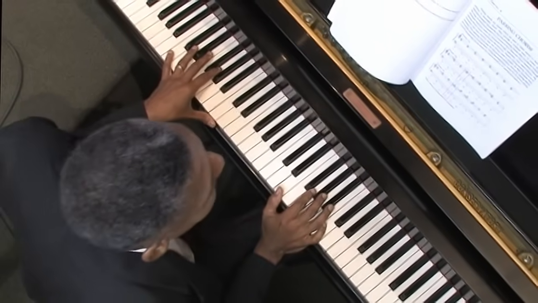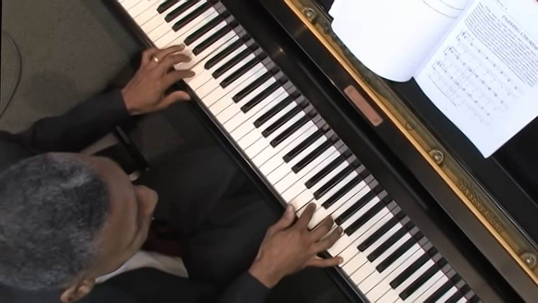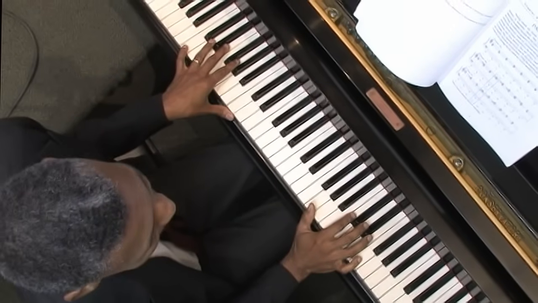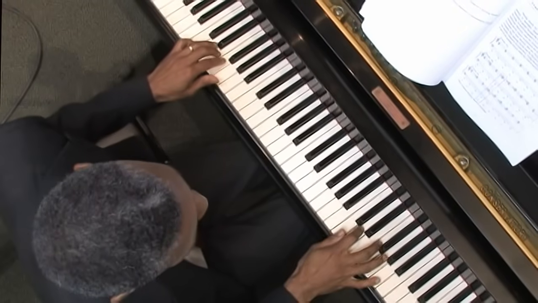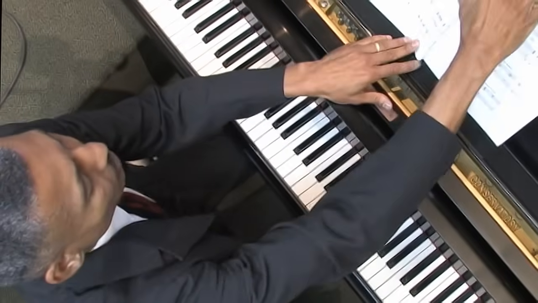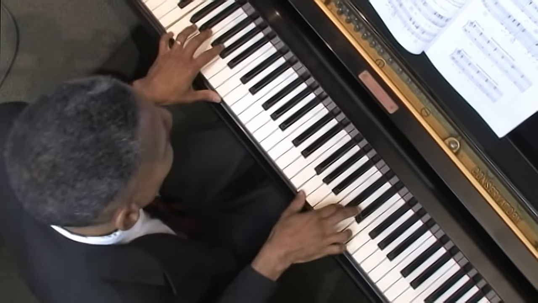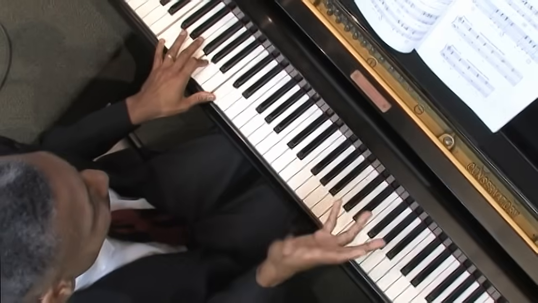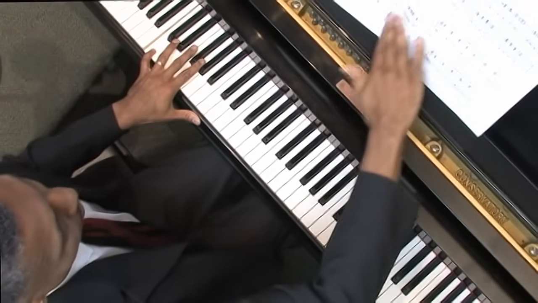Example 30B is an inverted form of passing chord. And then example 30C. And I'm just going straight through these, and I'm going to show you how they apply to gospel music in a minute. Example 30D, I won't go through all of them, but it's something like that. That's just the bass note, and I just want you to hear that.